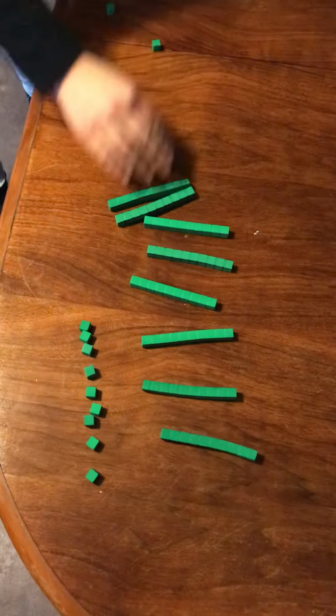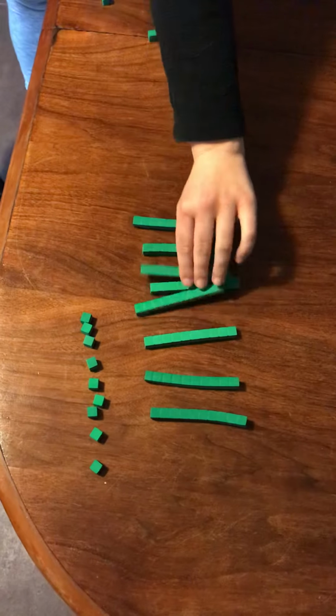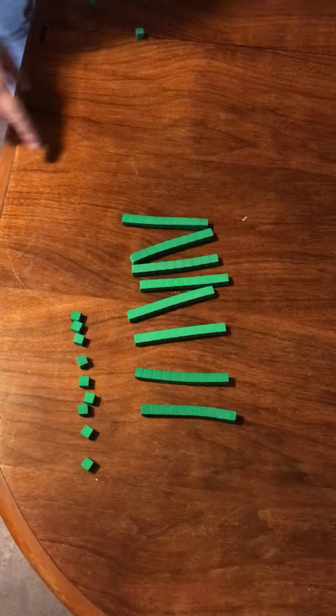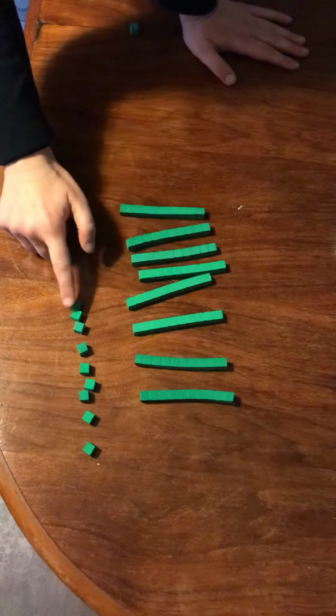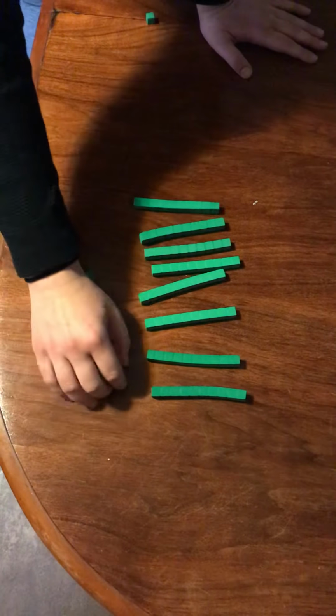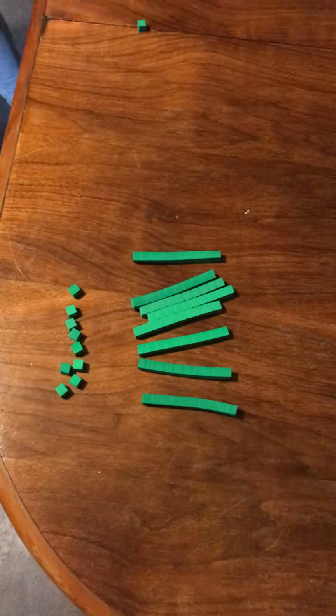All right, here's a number. Definitely looks like a larger number than the other ones I've done. All right, so I see 10, 20, 30, 40, 50, 60, 70, 80, 81, 82, 83, 84, 85, 86, 87, 88, 89. 8 10s and 9 1s makes 89.